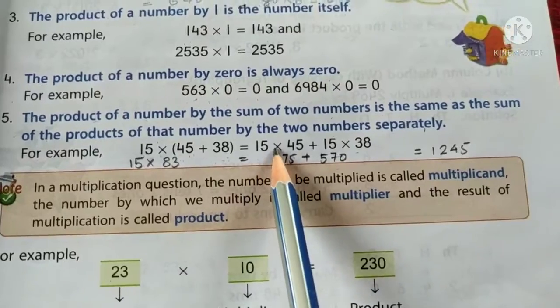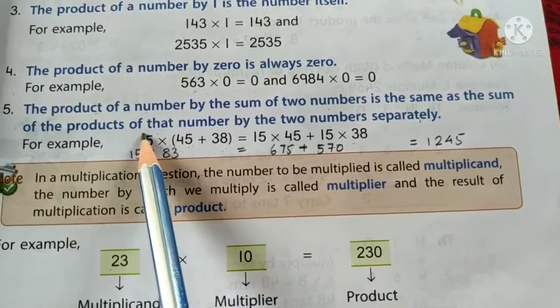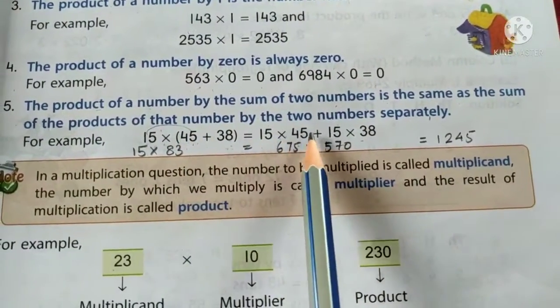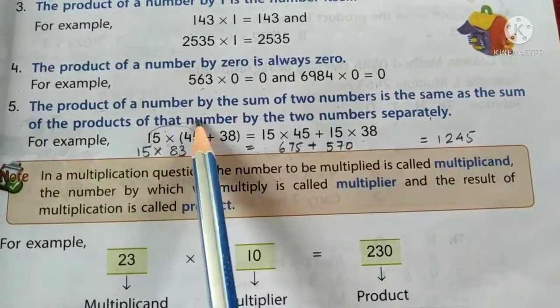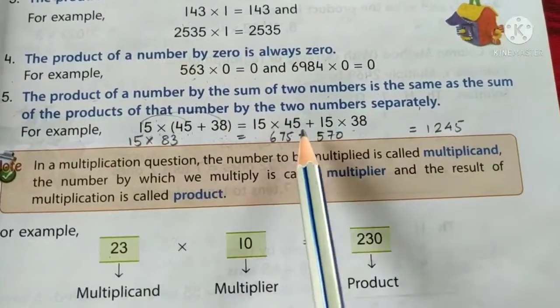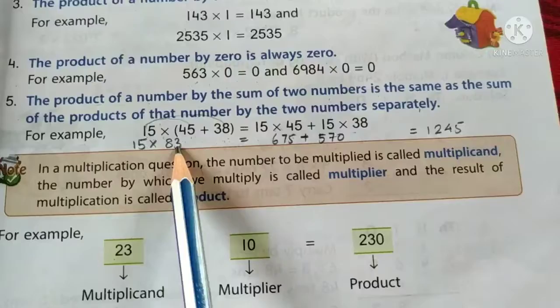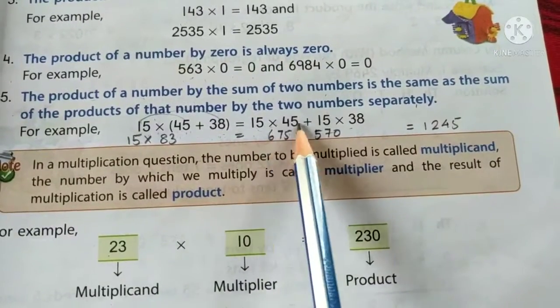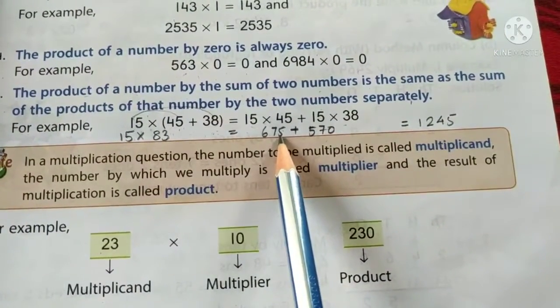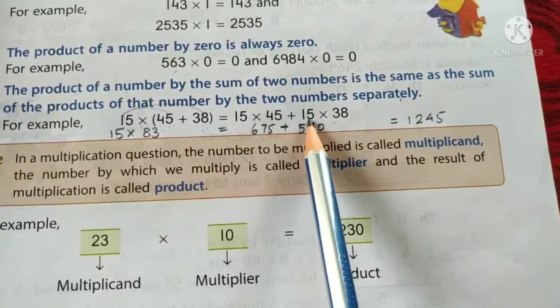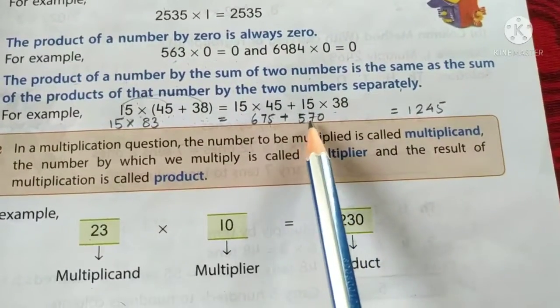Or we can also do it as first 15 multiplied by 45, plus 15 multiplied by 38. When 15 is multiplied by 45, the answer is 675, plus when 15 is multiplied by 38, we get 570.